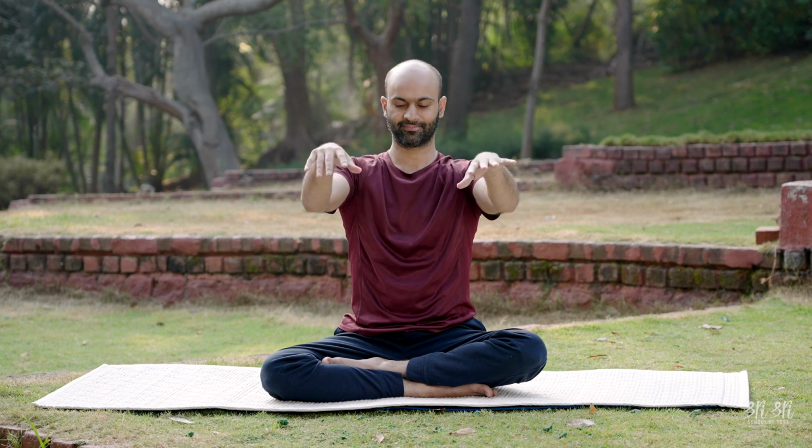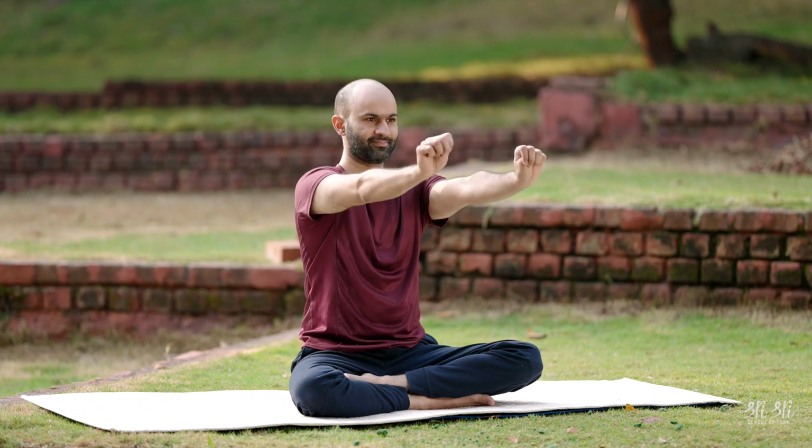Relax. Make a gentle fist of your hand and start rotating the fist about 10-12 times in one direction. And then reverse the direction. And shake your hands, relax, relax.